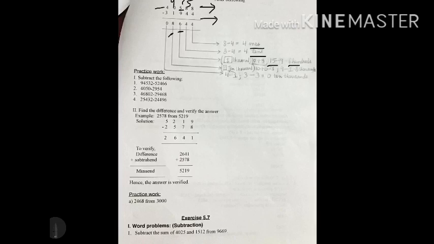Now this 4 has given 1 to the neighboring number. So this 4 will become what? It will become 3. So 3 minus 3 is what? 0. Okay, so here the answer will be, you can put a comma also like this, and then you can read the answer.